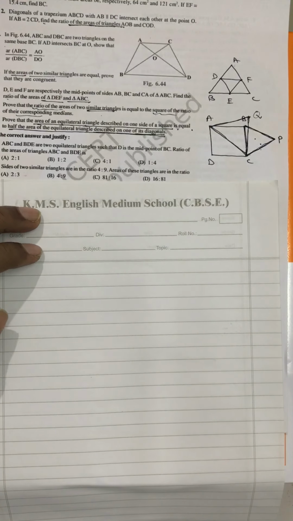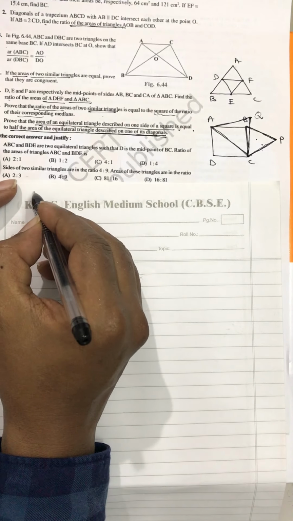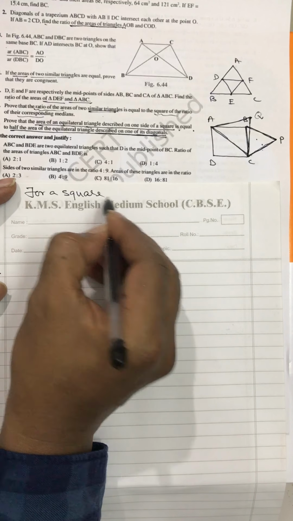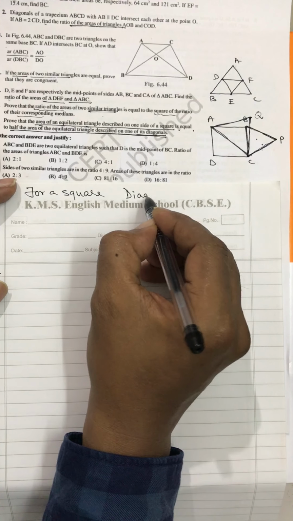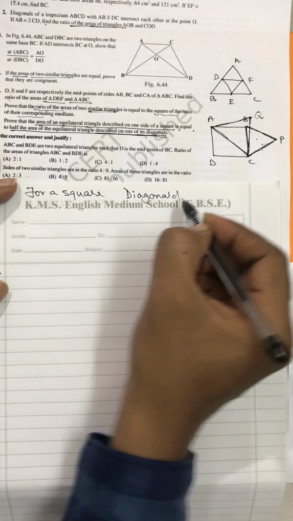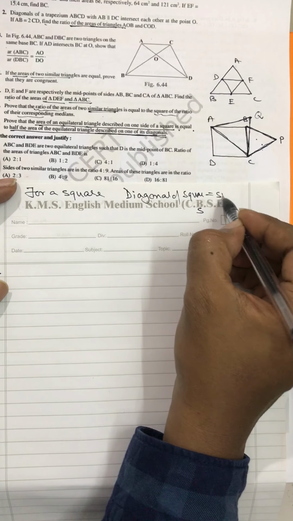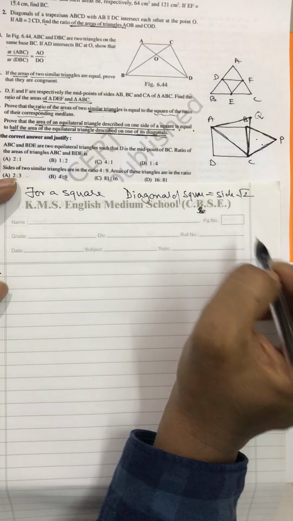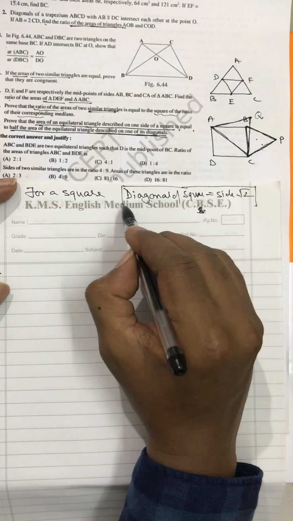This is what you are going to prove. And for this, the very important property, which actually is really very important, remember, for a square, this you have to remember, for a square, this is the formula: diagonal of square is equal to side root 2. Side root 2. This is the formula. Diagonal of a square is equal to side root 2.